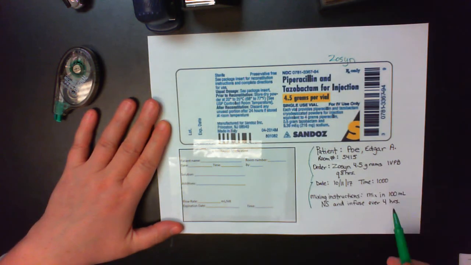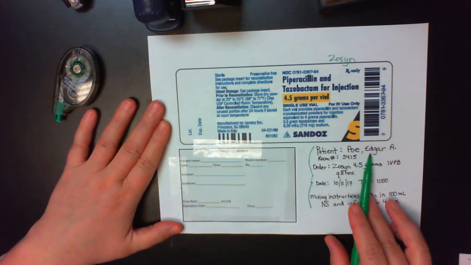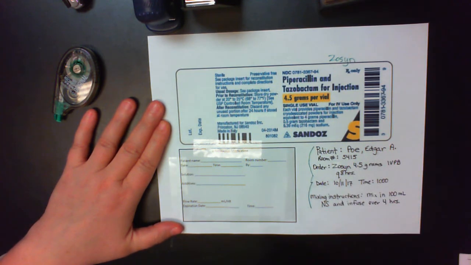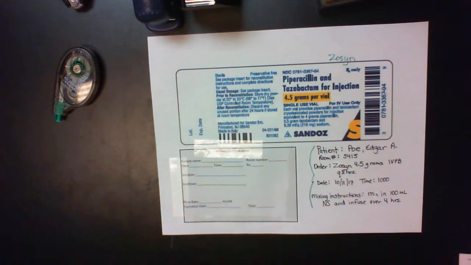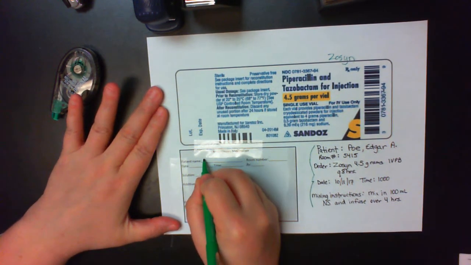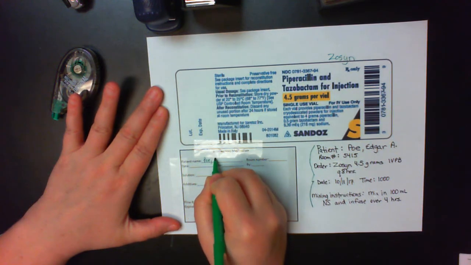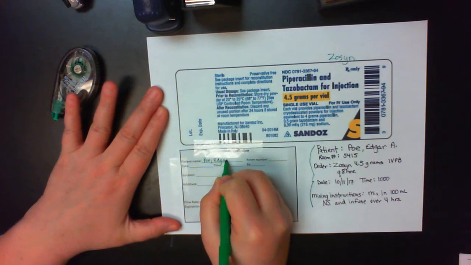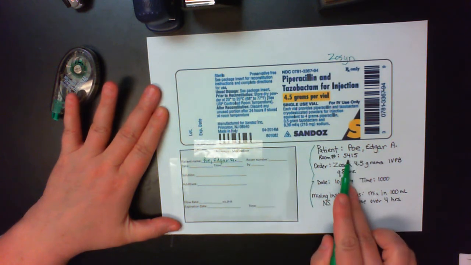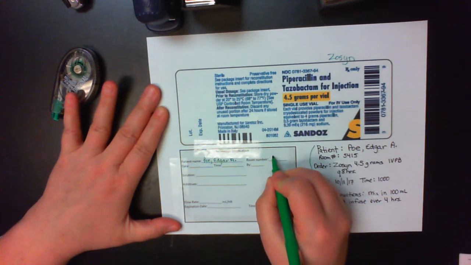In this case, we have Mr. Edgar A. Poe, very famous patient. He is the patient. So here I'm going to put Poe, and then Edgar A. And then down here it says his room number, and he's in room 5415.